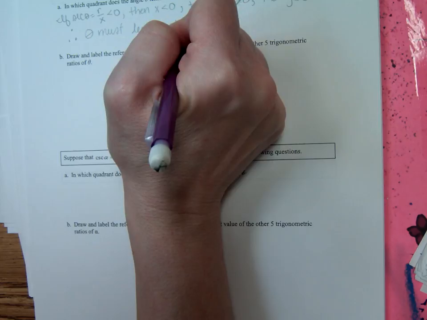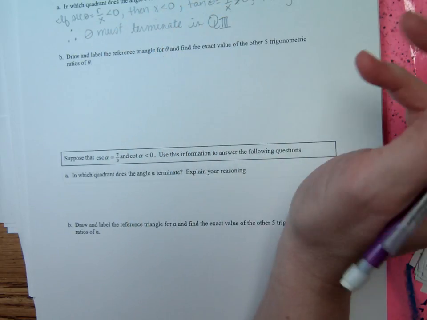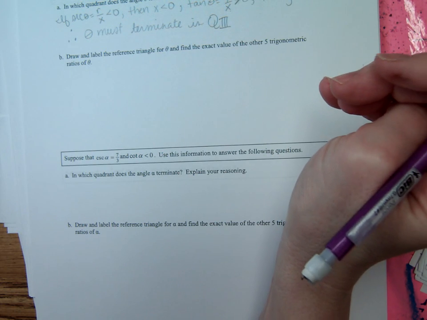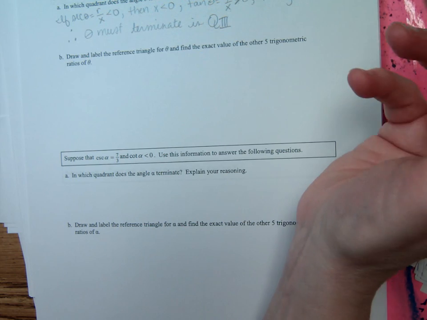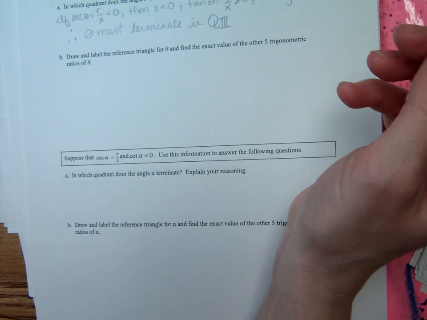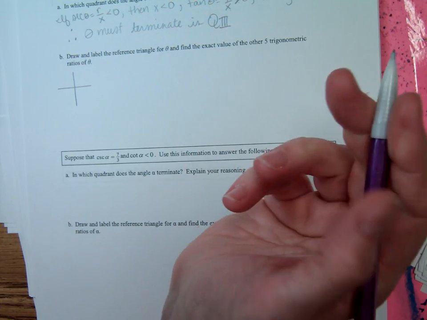Oh, I got my quadrants mixed up. I knew they both had to be negative, but I don't know why I said 2. All right, so let's see if we can draw our reference triangle.